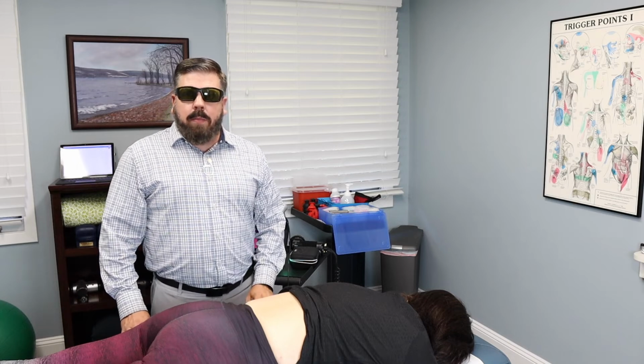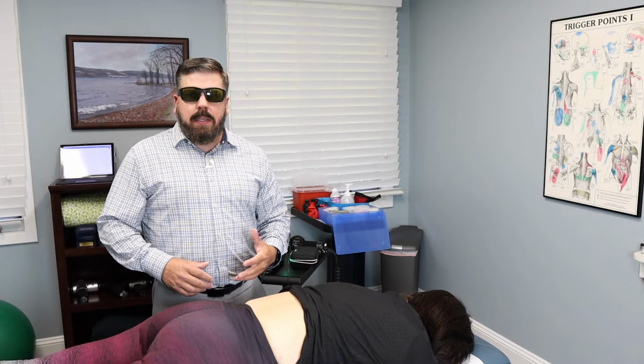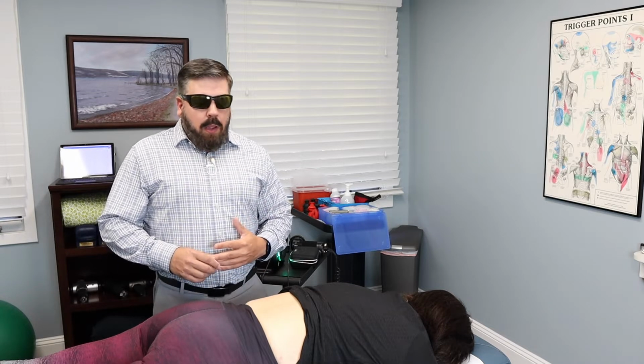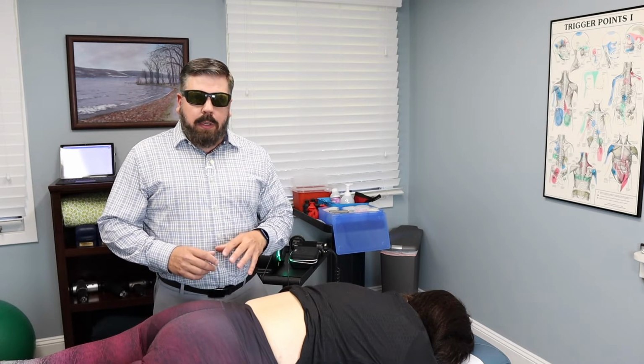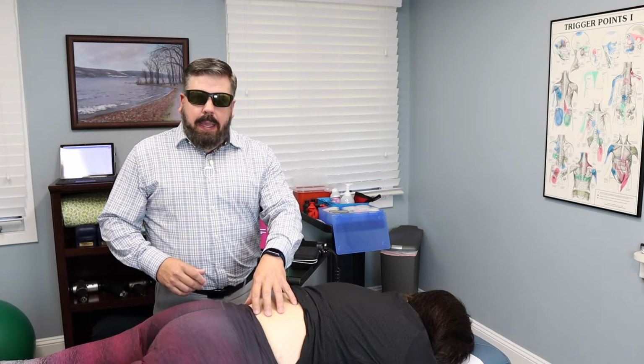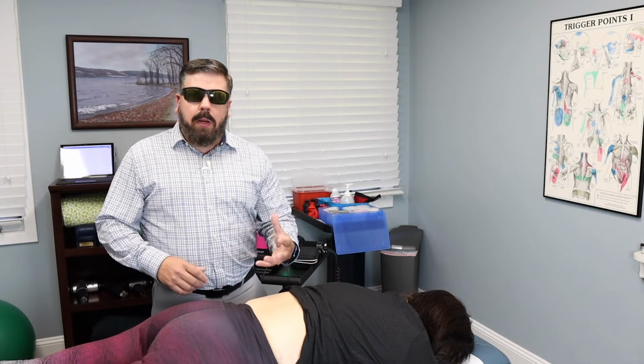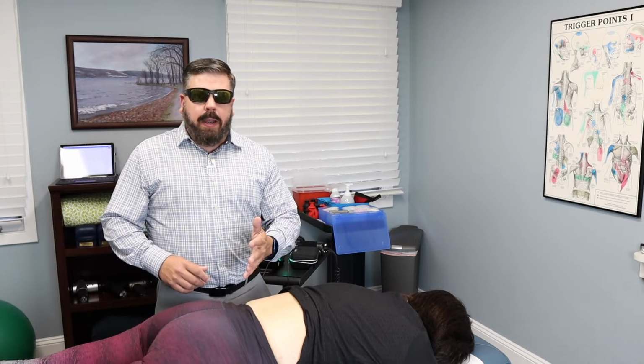Laser therapy is one of the modalities we use at our office to help accelerate the healing process and decrease pain and inflammation. A common application we'll use the laser therapy for is lower back pain. We treat a lot of lower back cases, and it could be anything from a sprain or strain to a herniated or bulging disc or even sciatica.